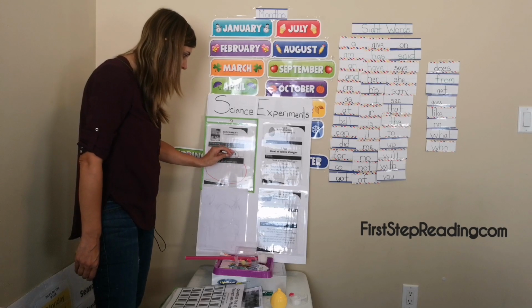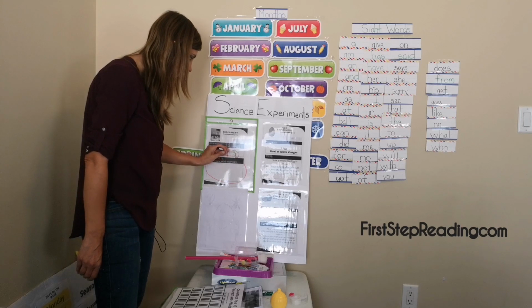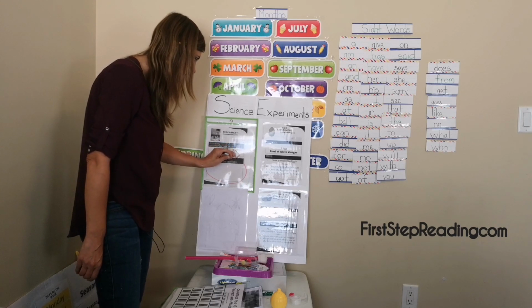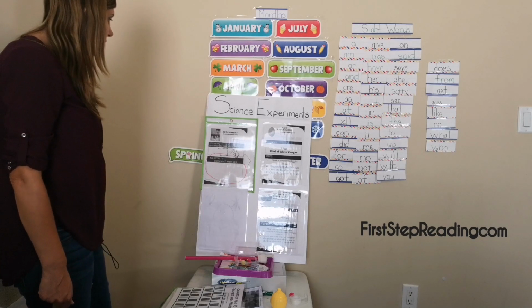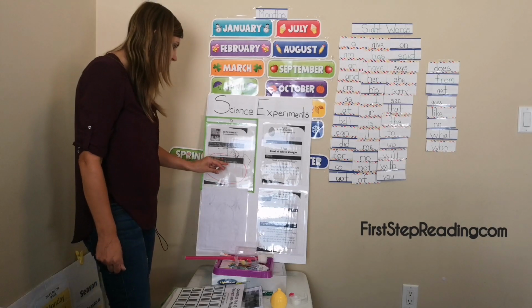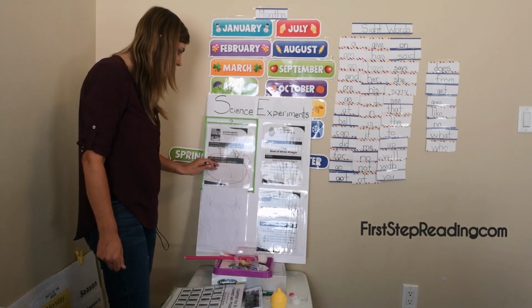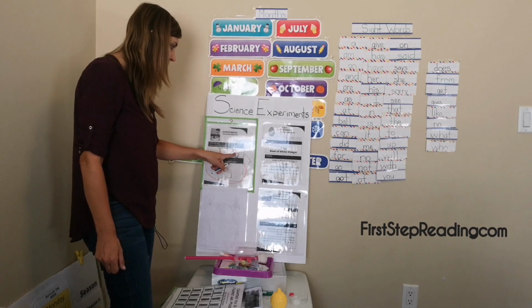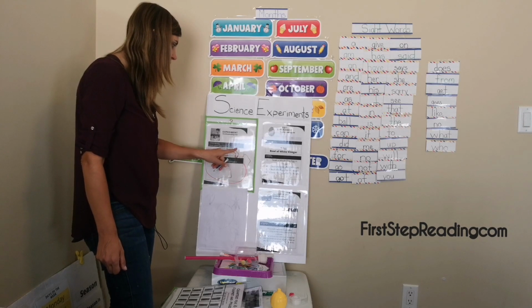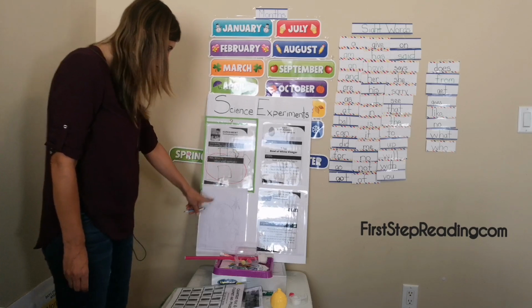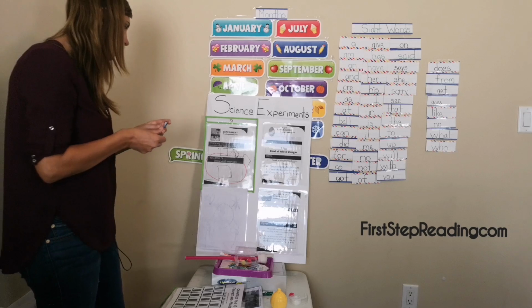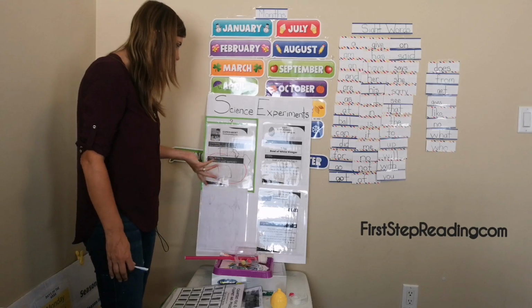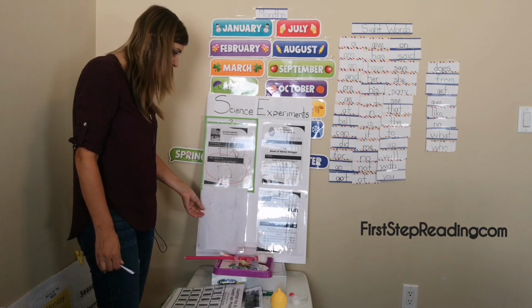Okay, that's my hair dryer. It's like the hot air in the cord. Okay. Then I draw my final results: what actually happened when I did my hair dryer on my paper. So first I have to let my picture dry, and tomorrow I'll do the hair dryer and we'll see what happened.